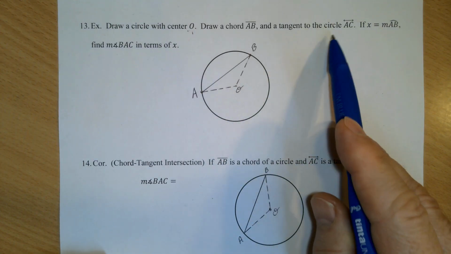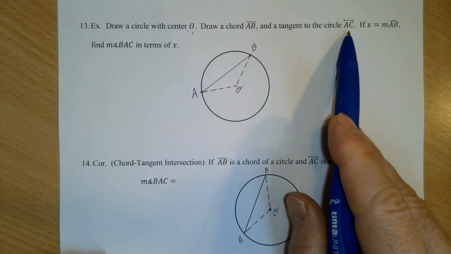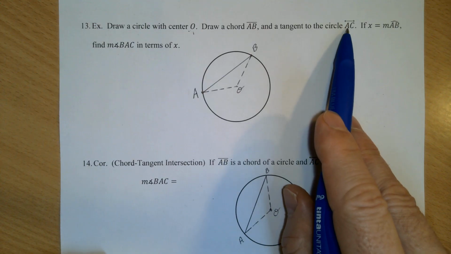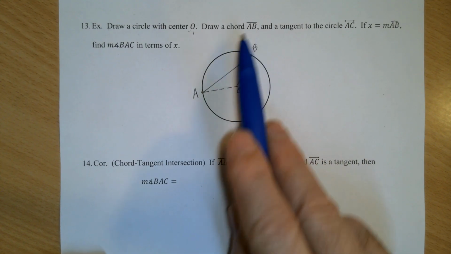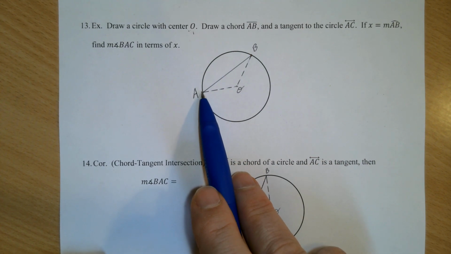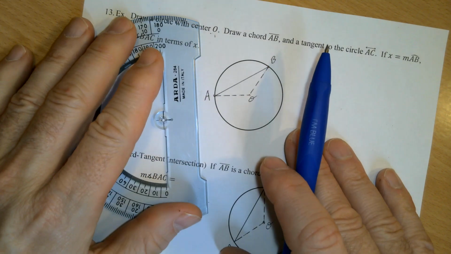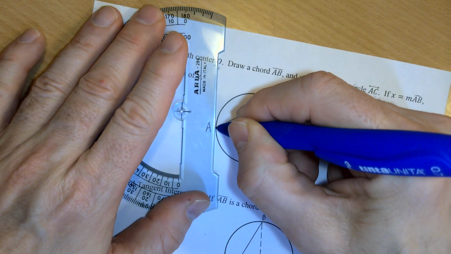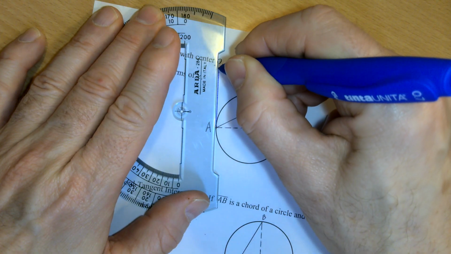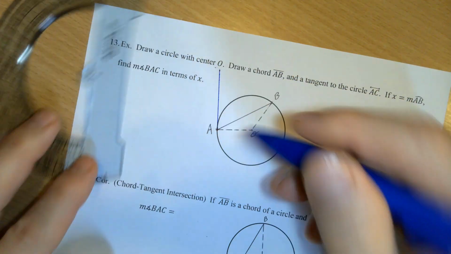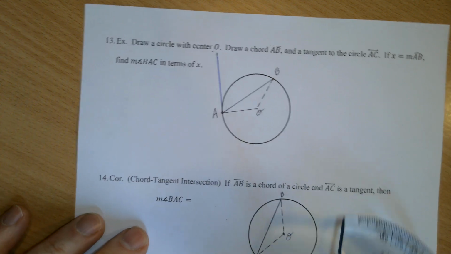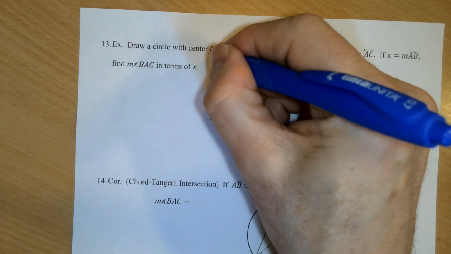And then draw a tangent to the circle AC. Remember what a tangent is. It's a line or line segment that touches the circle at exactly one point. And notice the point A here is the same as this one. So we need the tangent to the circle right here. So the only line that touches it at only that point would look something like this. I don't need to draw it all the way in both directions, but that's tangent. It touches the circle only at the point A.